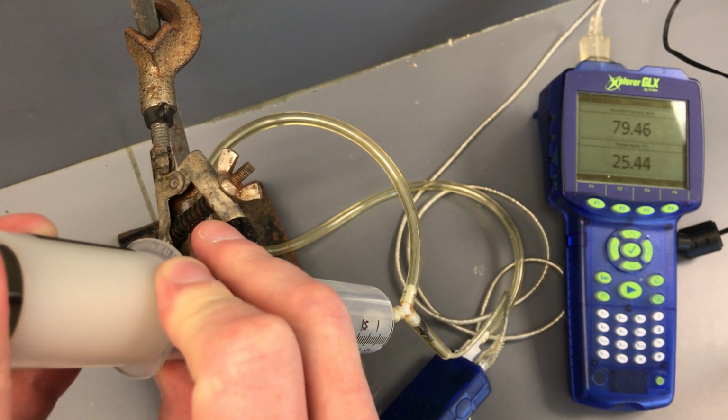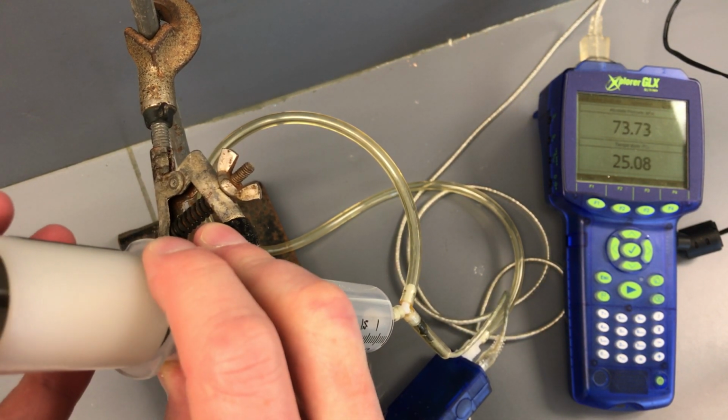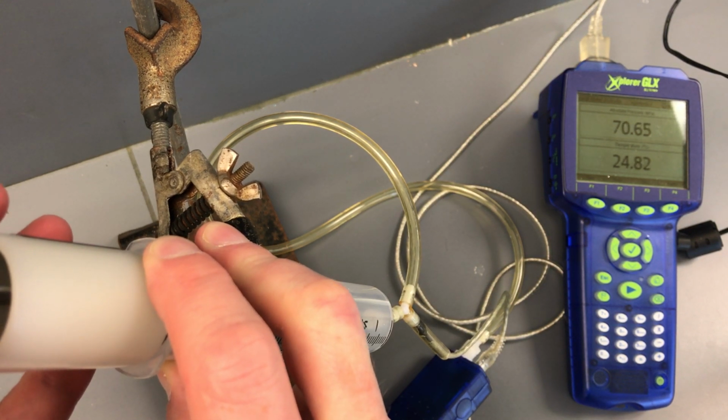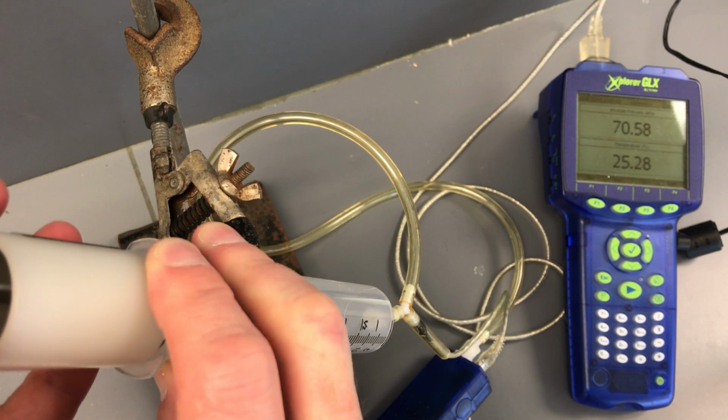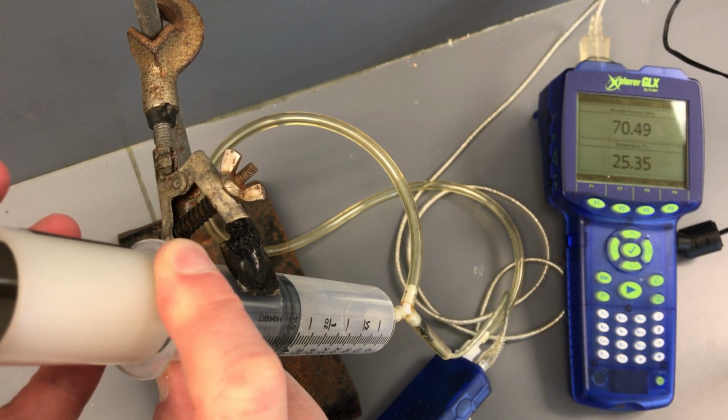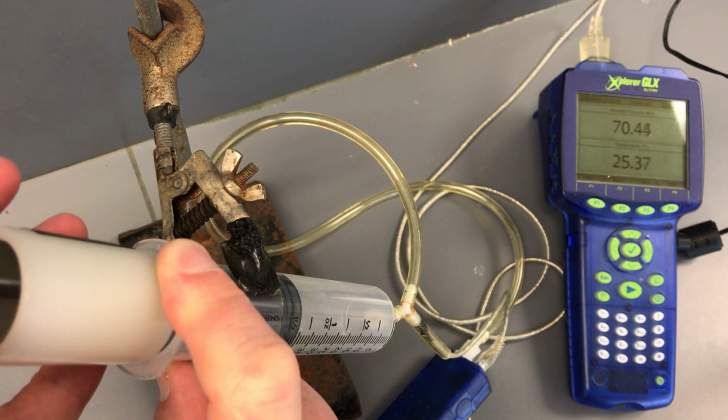And then finally for my last one, I'm going to pull out even more to 40. And we notice again that the volume has gotten bigger. Volume's gone up to 40. Again, my fingers are in the way there, but I'm right at that 40 mark. And my pressure went down. Volume goes up, pressure goes down.